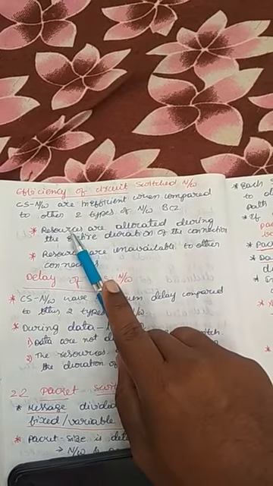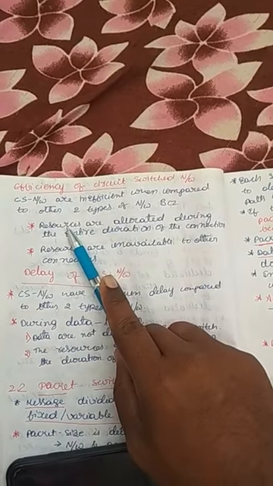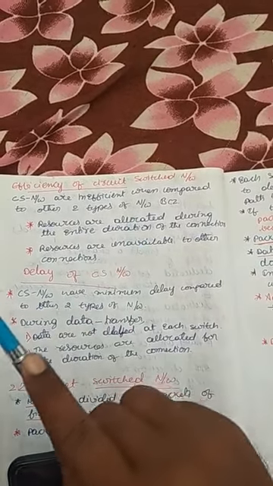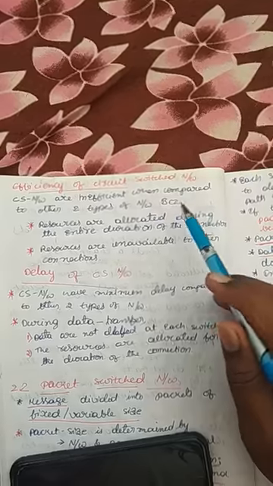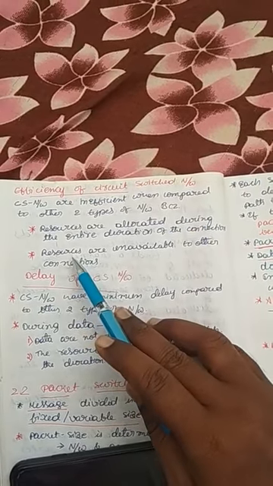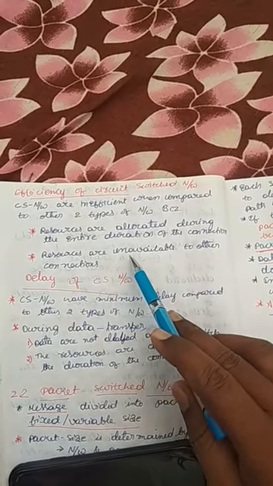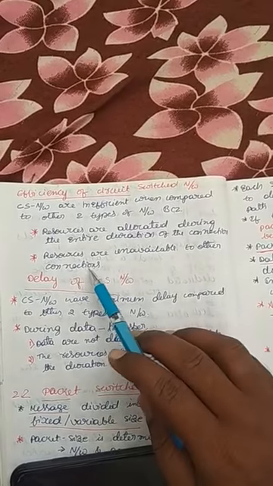Another reason is that resources are unavailable to other connections.